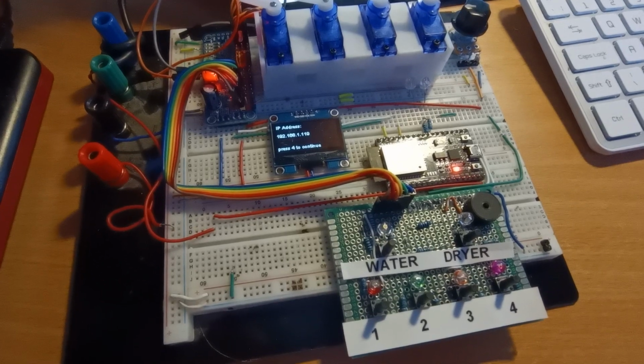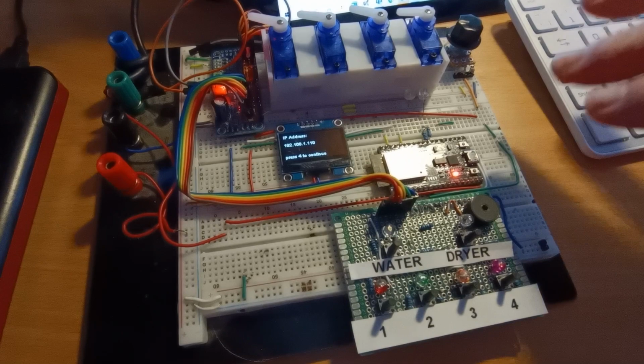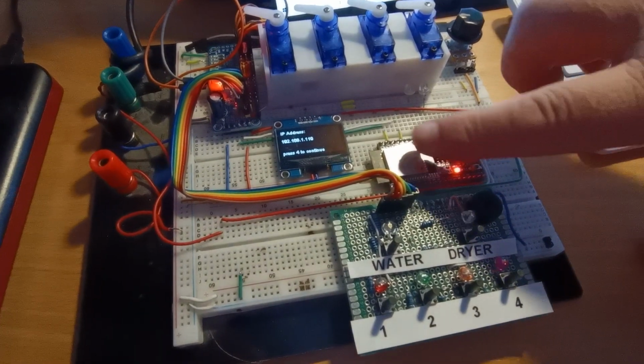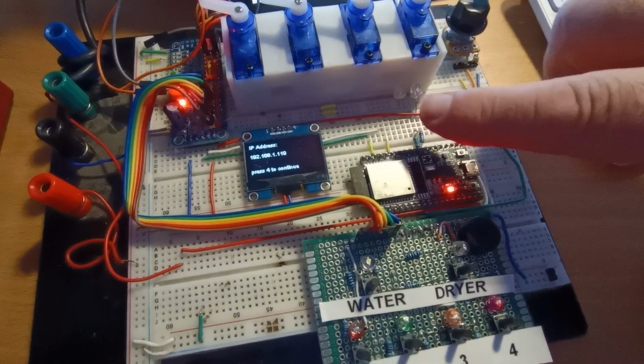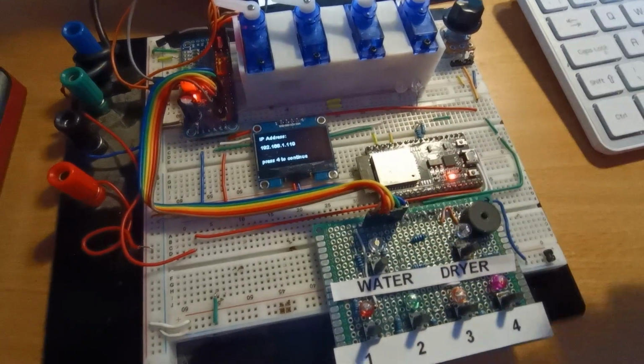This is the perfect bathing unit. This is the state it's in when it's first switched on. What we have here is the main CPU controller, a microcontroller that serves web pages and operates the whole machinery. It's got onboard memory.